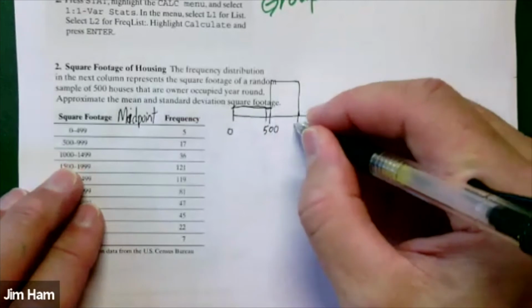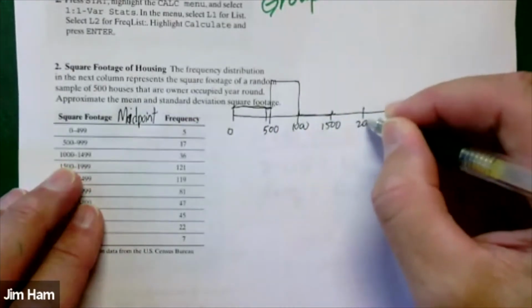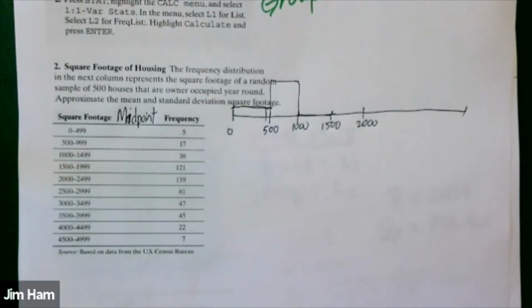So this is going to be 1,000. And then we'll go to 1,500 and then 2,000. And notice we're just writing the lower class limits all the way through.